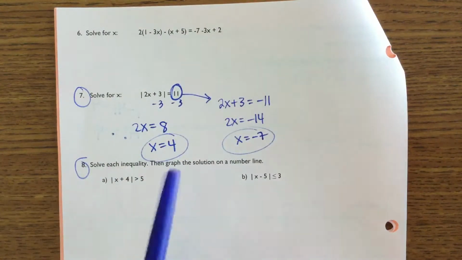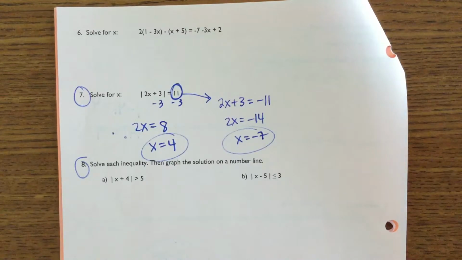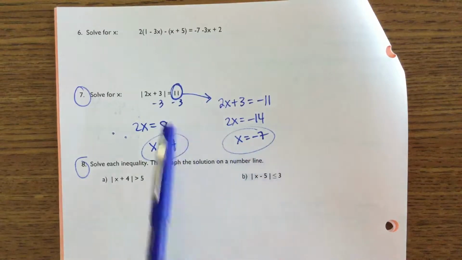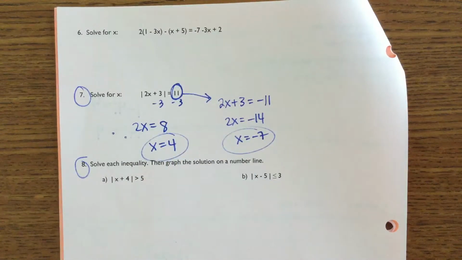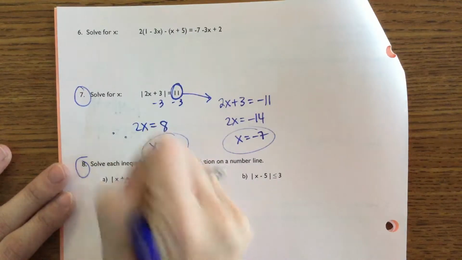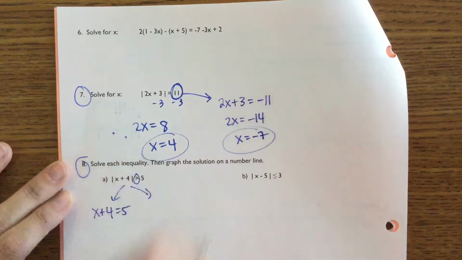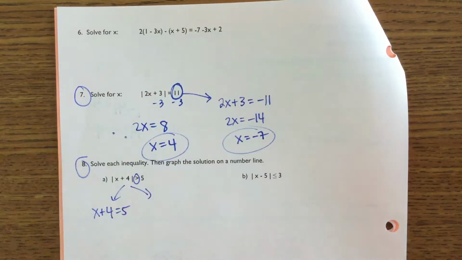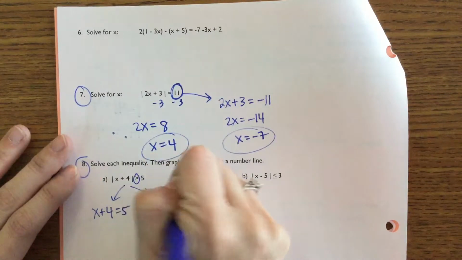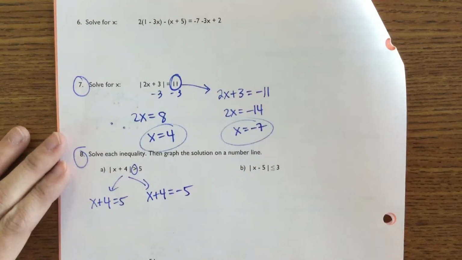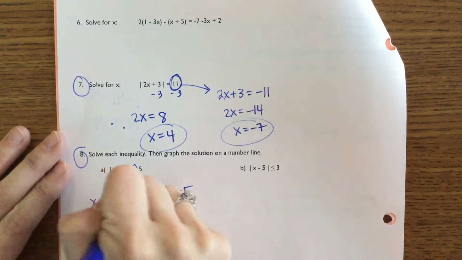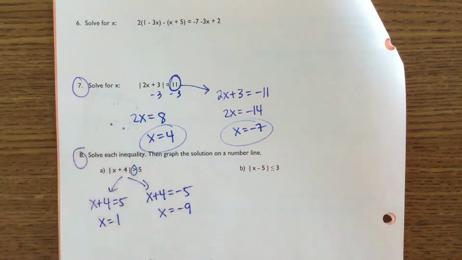I will tell you, if you get one answer and not the other one, I will take off 75% of the points. If you don't get this answer, it tells me you don't know what absolute value means. So that's a big deal, so we need to remember that. So the next thing we did is we did absolute value inequalities. I told you ignore that sign to begin with, and you wrote 2 equations. First one is x plus 4 equals 5. What's the second equation? Negative 5. Again, don't ever switch the sign of what's in parentheses. So then we get x equals 1 and x equals negative 9.